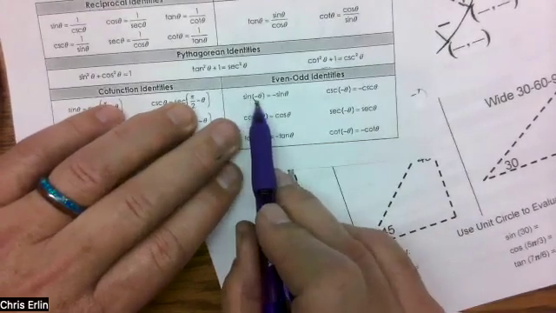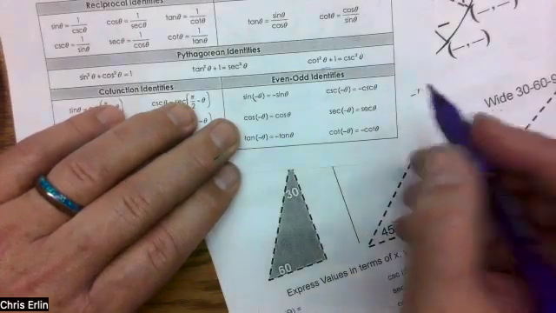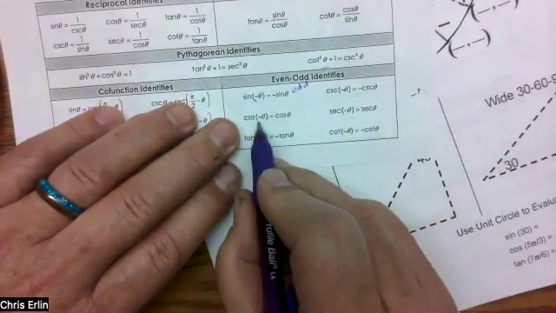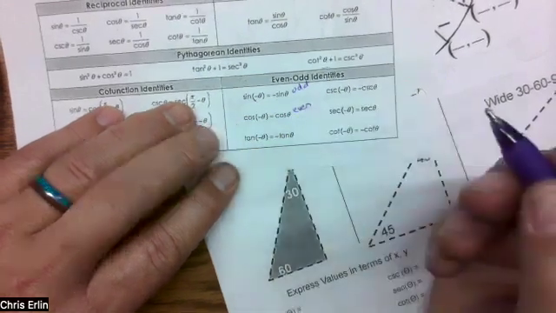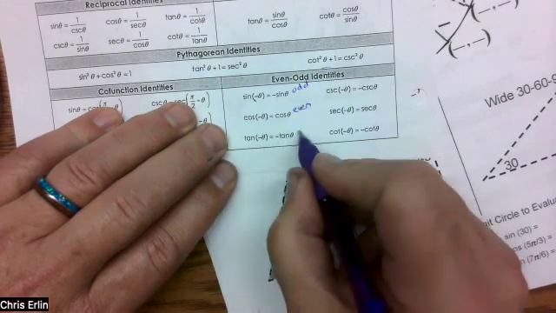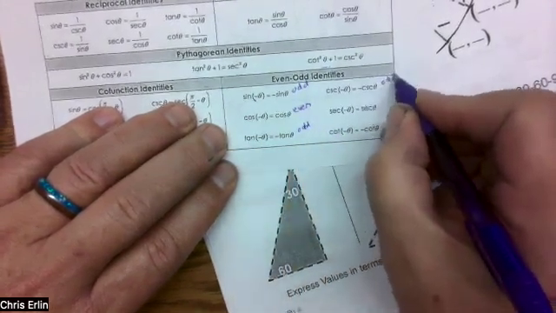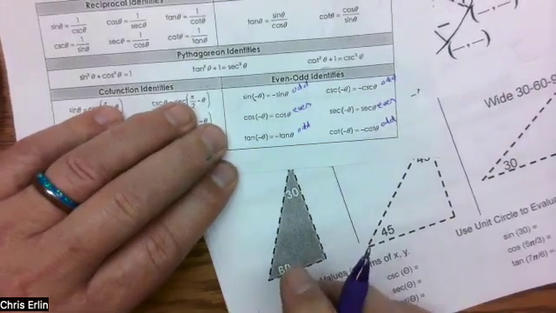If the sine of negative theta is equal to negative sine of theta, that means this is odd. Whereas if the cosine of negative theta is equal to the regular cosine of theta, that means it's even. So this one is odd. This one is odd. This one's even. This one's odd.